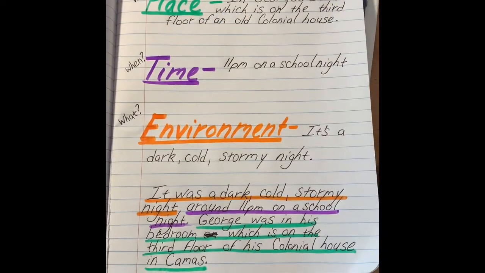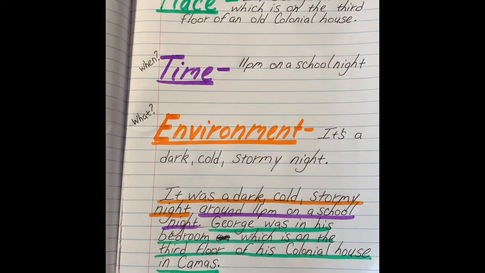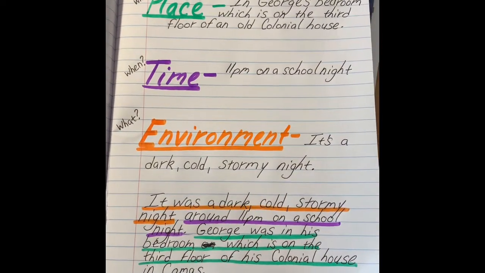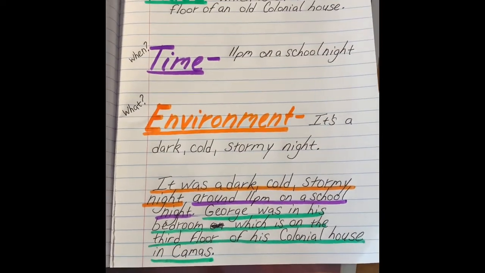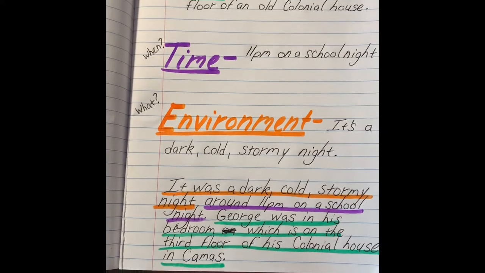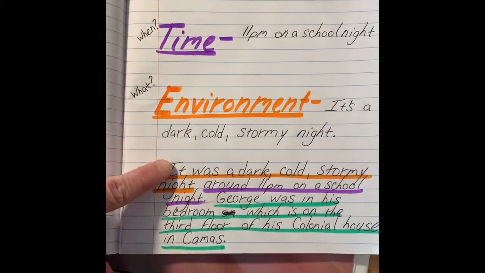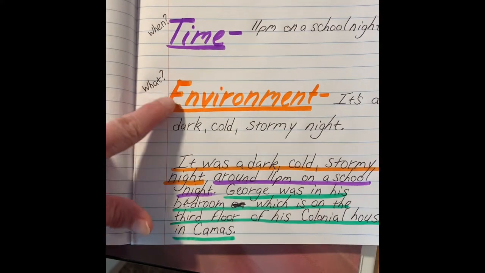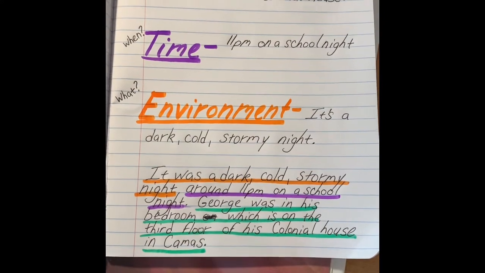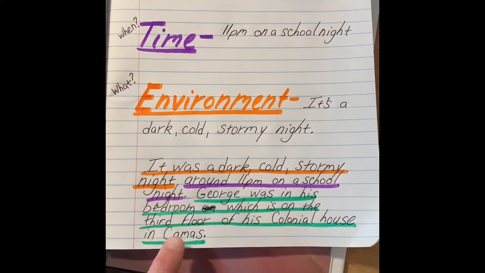Now I put it all together. It was a dark, cold, stormy night around 11 p.m. on a school night. George was in his bedroom, which is on the 3rd floor of his colonial house in Camas. I added in Camas just because I figured my readers could relate with that and they would have a connection to the story. If you also notice, I actually started out with my environment or the what of the setting, just because I thought it would flow better. And then I added in my time, and then I added in the actual place.